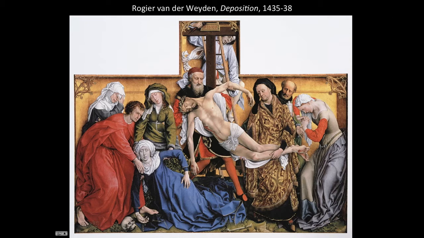Again, attention to sumptuous materials like this guy's clothes, and then the gold leaf of the background that he's using, but very lovely and naturalistically rendered still life. And what I mean by that is the fabric in this case, and things like the skull and that kind of thing. Very, very well done.